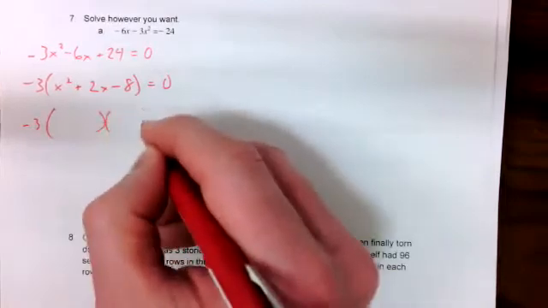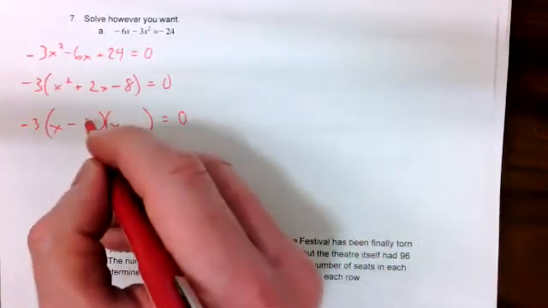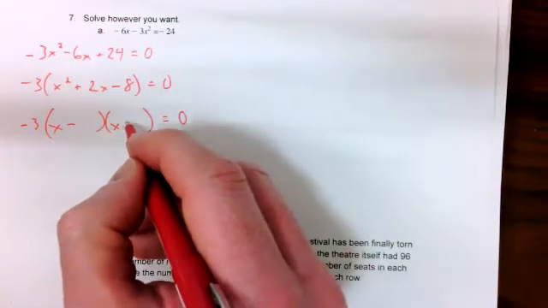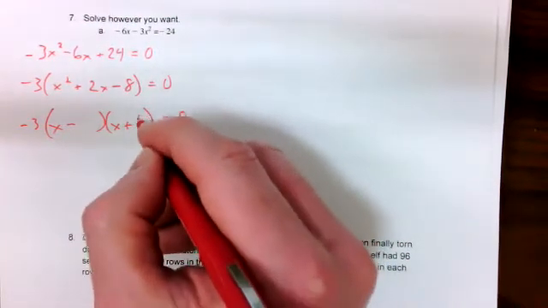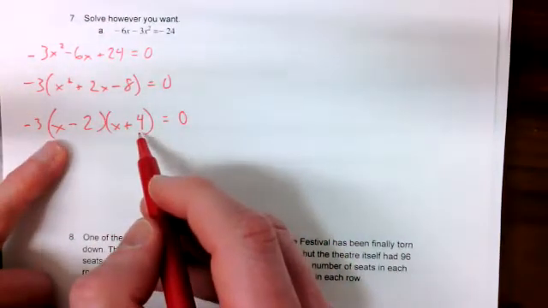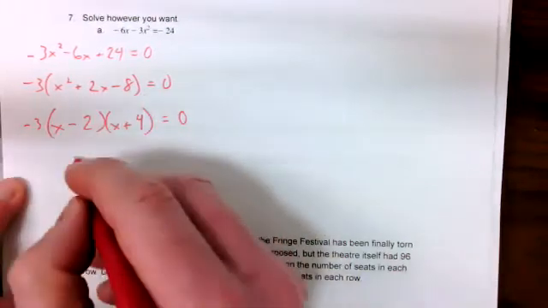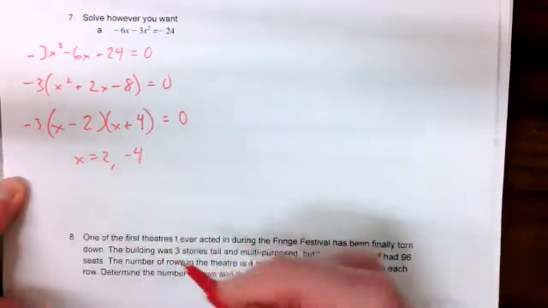Is this factorable? It actually looks factorable. x minus 2, x plus 4. So this would be 4x minus 2x is 2x, and then minus 8. Yeah, so x equals 2 and negative 4.